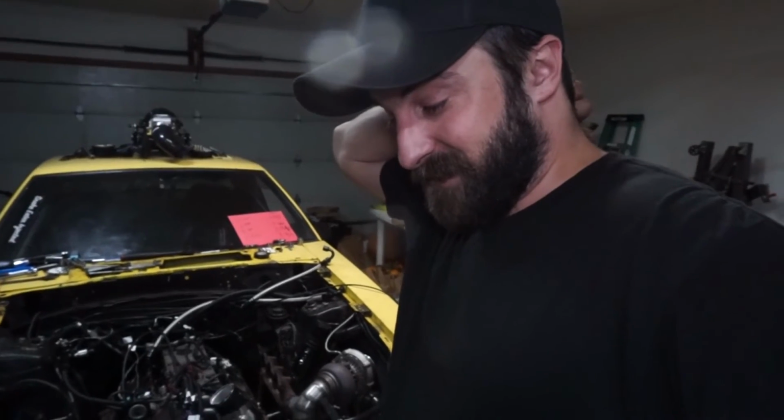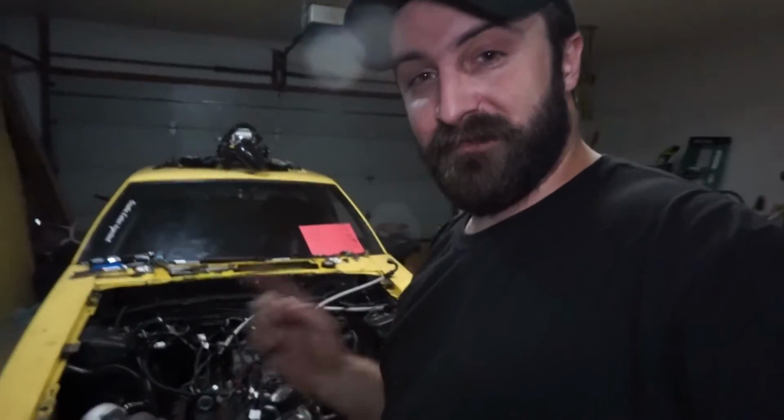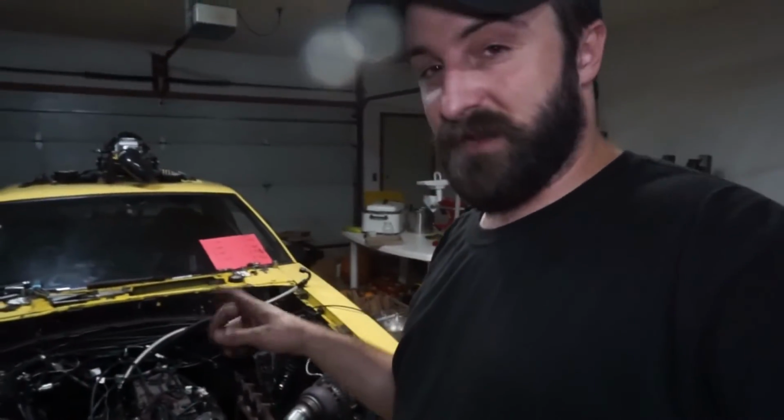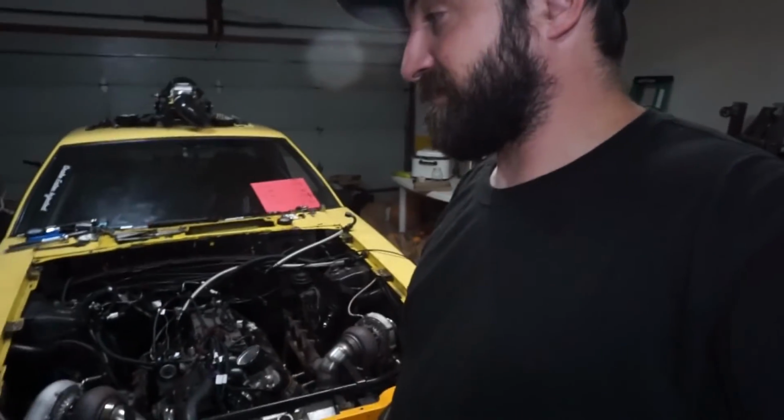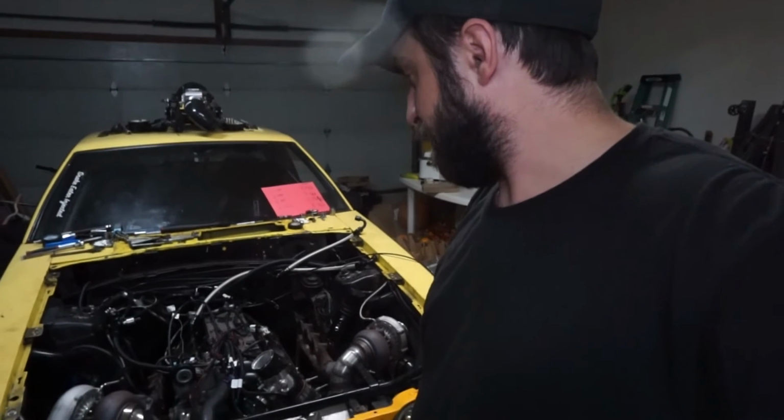So that's what I'm doing right now. I have other gaskets. I'm gonna put new gaskets, copper spray, put MLS gaskets in, put head bolts in, slam it back together, and go to the track tomorrow and run an 8.